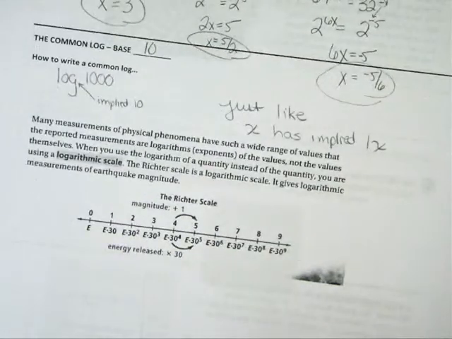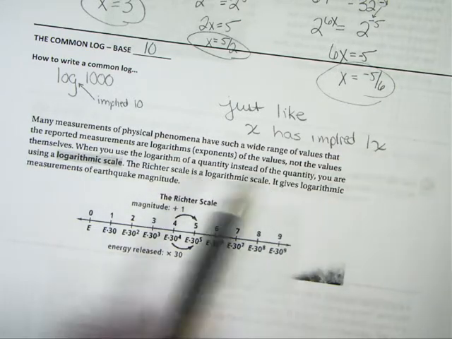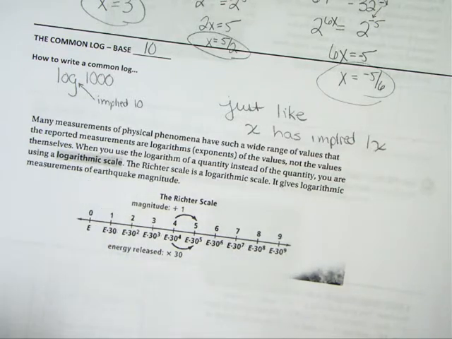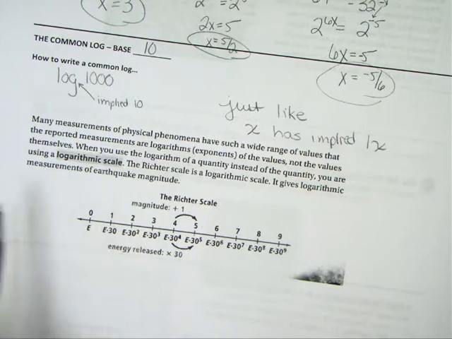Many measurements of physical phenomena have a wide range of values, so we record measurements where logarithms or exponents of values, not the values themselves. When you use the logarithm of a quantity instead of the quantity itself, you are using what they call a logarithmic scale. The Richter scale is a logarithmic scale. It gives logarithmic measurements of earthquake magnitude.